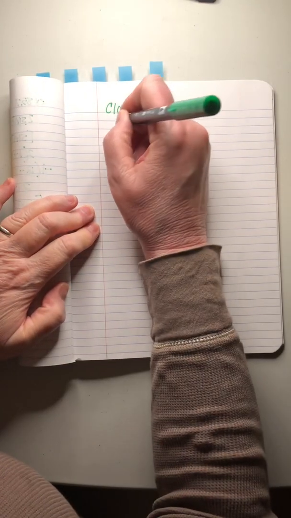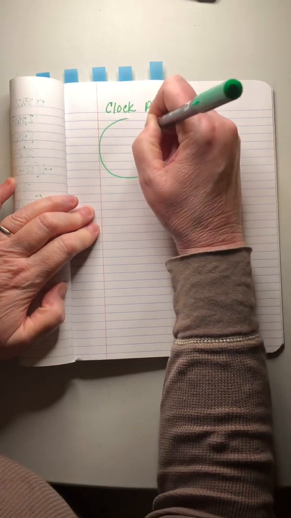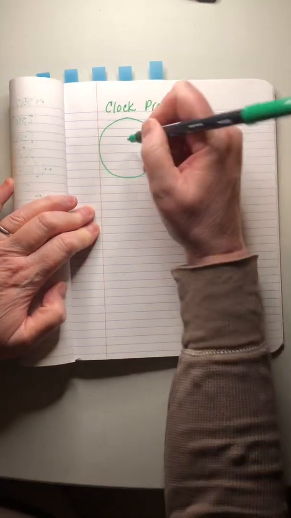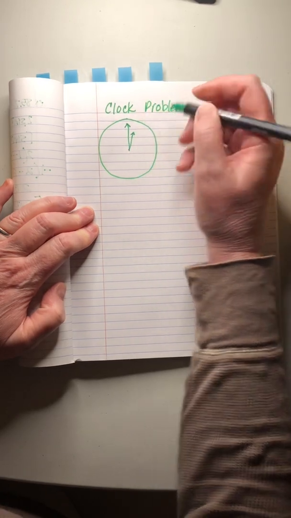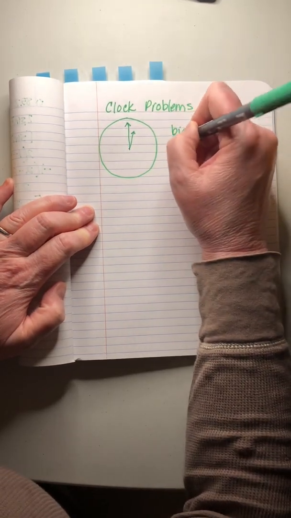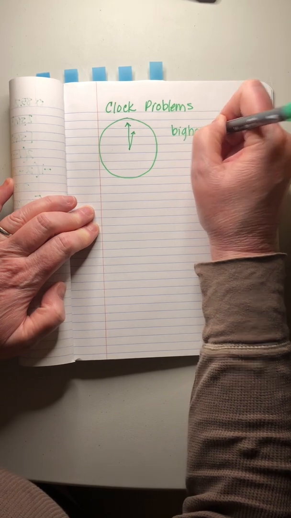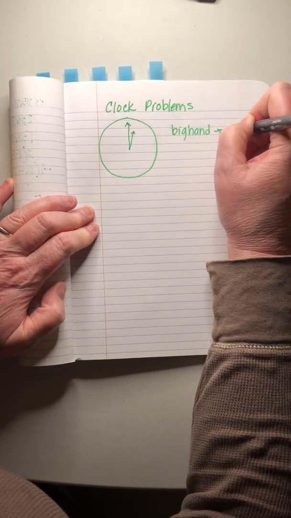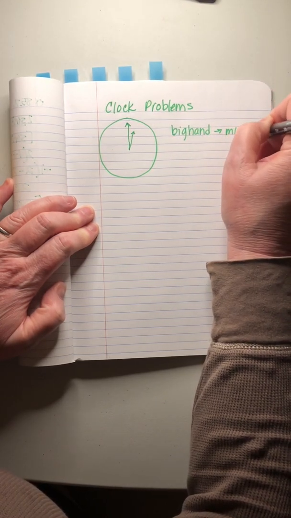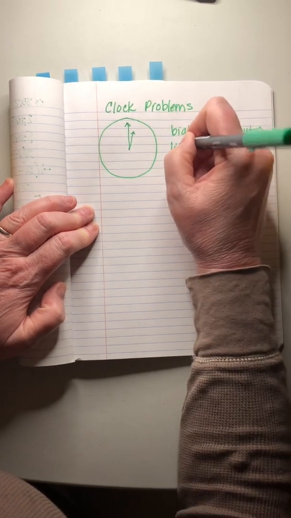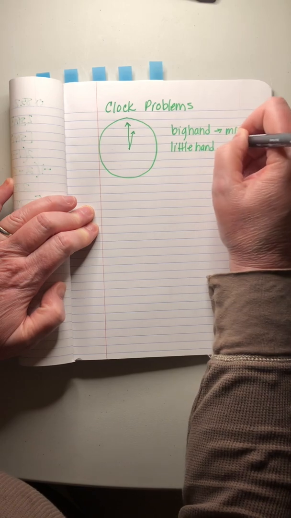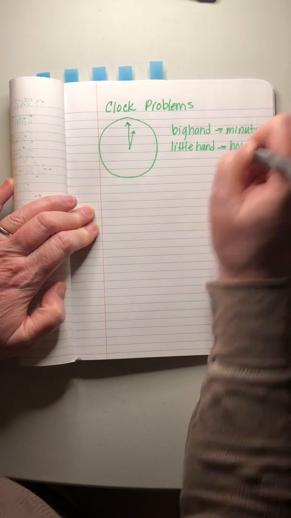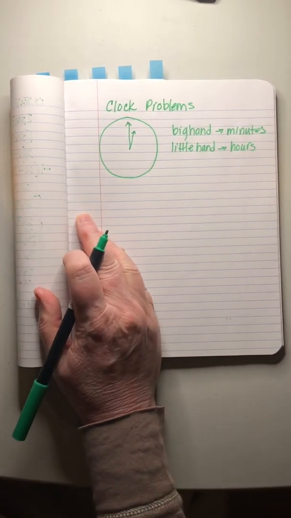And just to give you a little refresher, clocks have a big hand and a little hand. The big hand counts minutes. And the little hand counts hours.